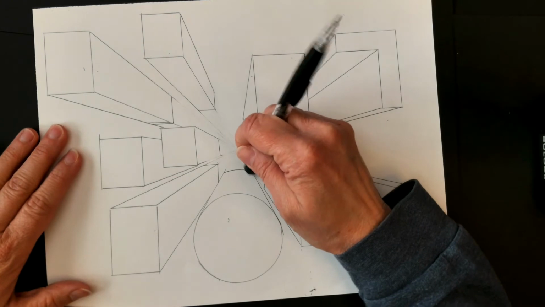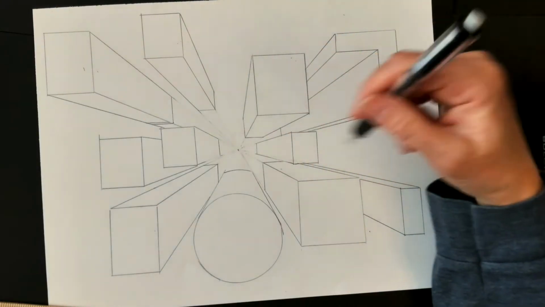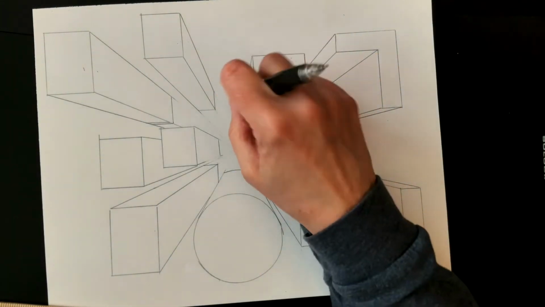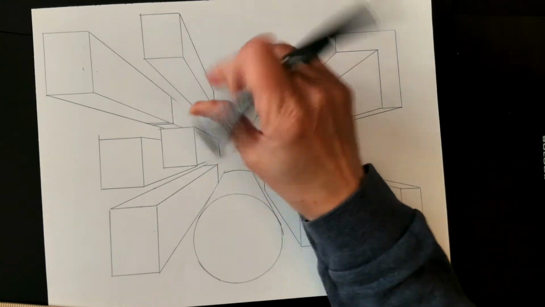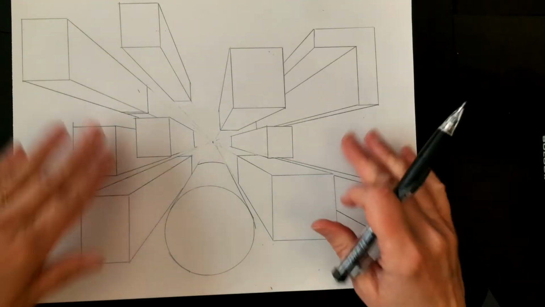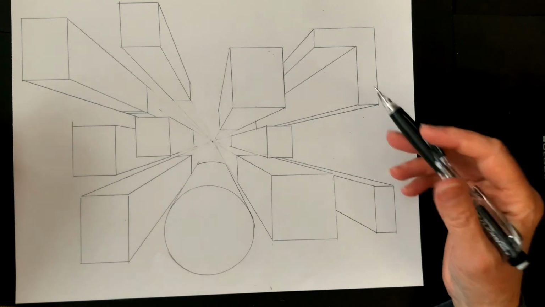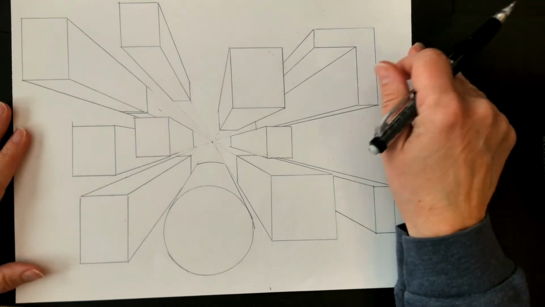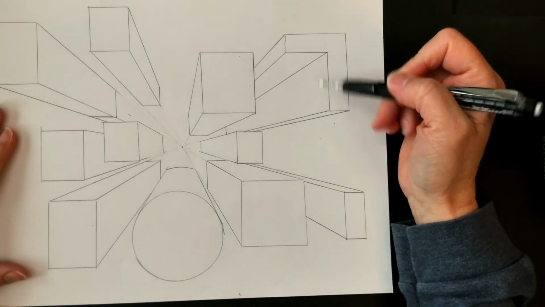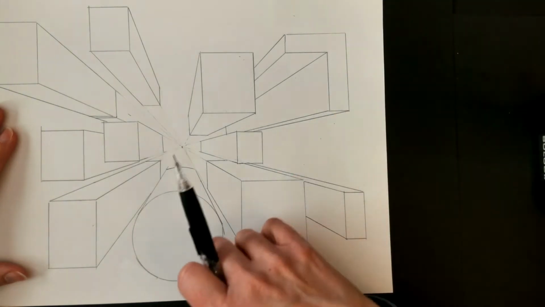And this is where you can get very creative with your ground. You can add roads and cars and trees and all kinds of things down here. All right, so now I'm going to show you how to draw the windows on a building. And I'm going to actually start with this building because this one's a little more complicated.